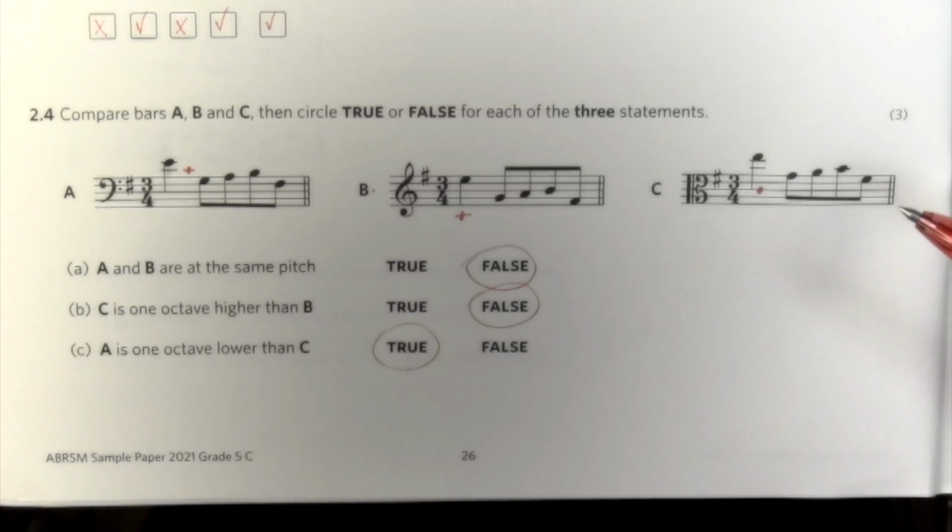I hope this satisfies you. Let's move on to the 3rd section of this exam relating to keys and scale. This section is very long and very important.